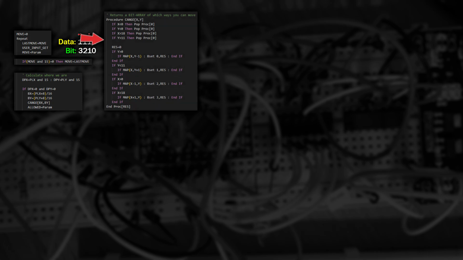Now we only need to look at which directions we can move in when we're exactly on a square. And when we reach that, we fetch the allowed movement. If you remember from the previous section, the can go procedure also produces a bitmap that exactly matches the format of the data we get from the joystick, setting bits in the directions we can move.